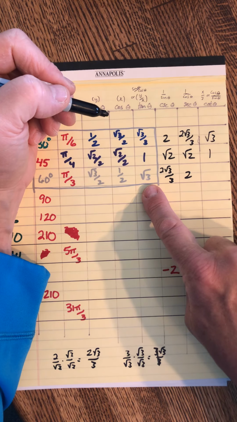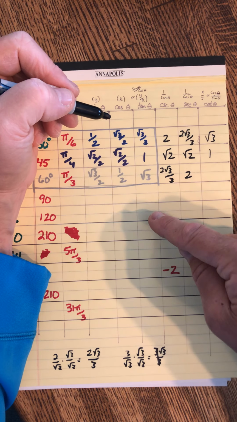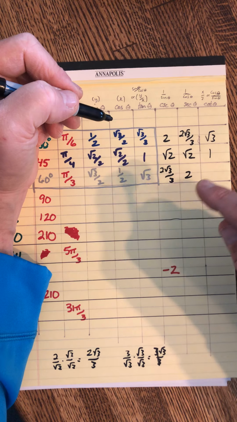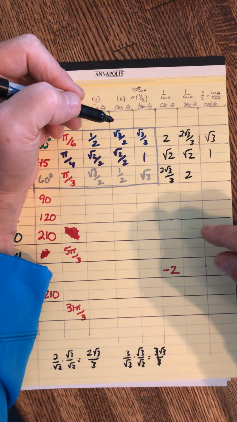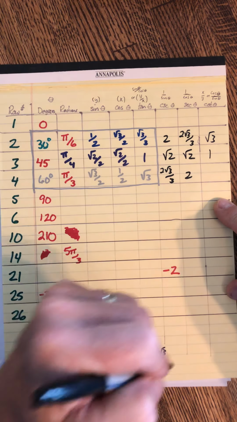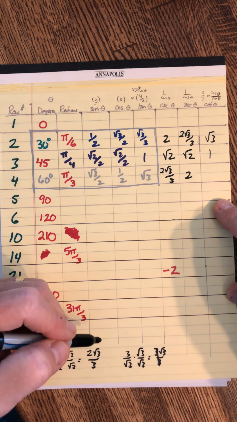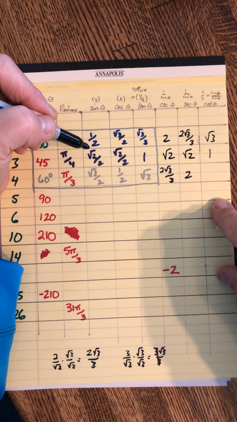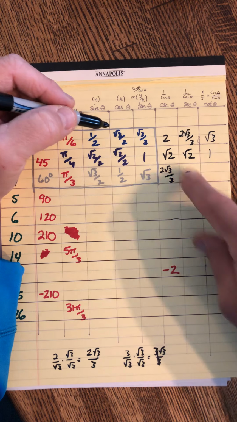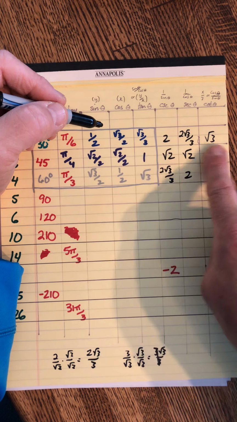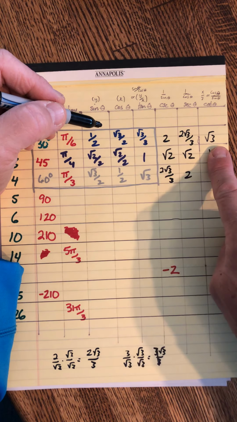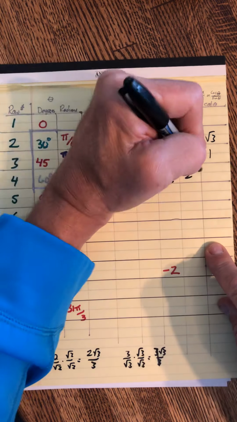The reciprocal of the square root of 3 is 1 over the square root of 3, and then you rationalize it by multiplying by the square root of 3 over the square root of 3, and you get the square root of 3 over 3. Okay? So as you know, if you flip this over, you get that. Flip this over, you get the other one. So square root of 3 over 3.